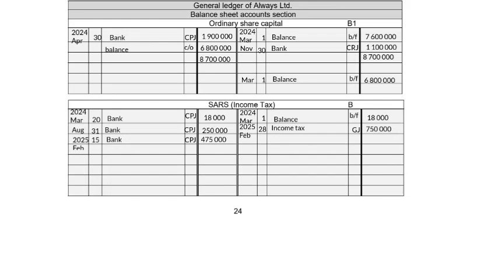So that means we owe SARS 25,000. So we'll have on the 28th a balance carried over, 25,000.